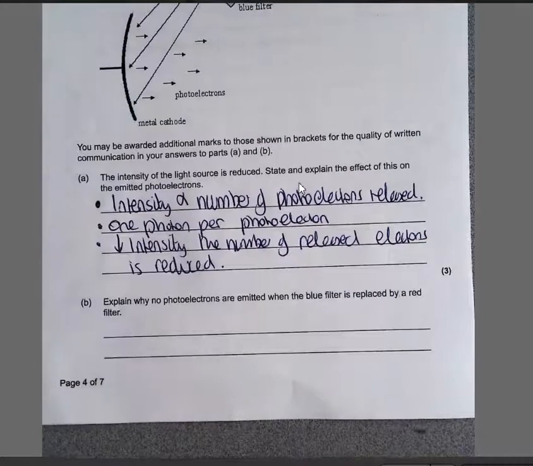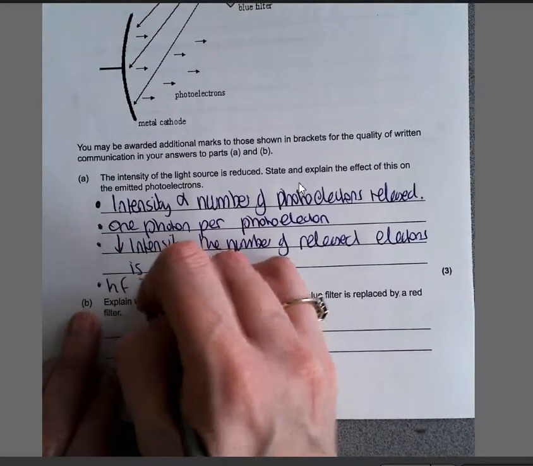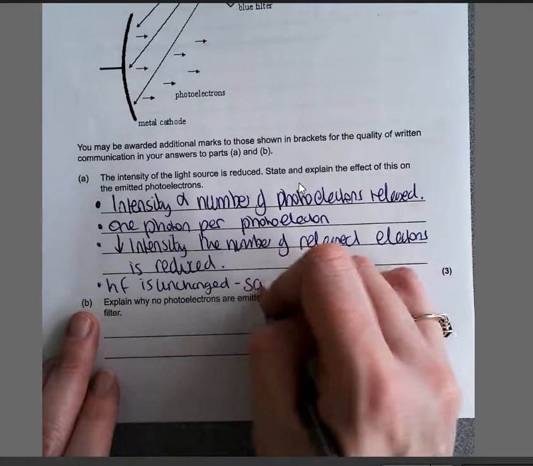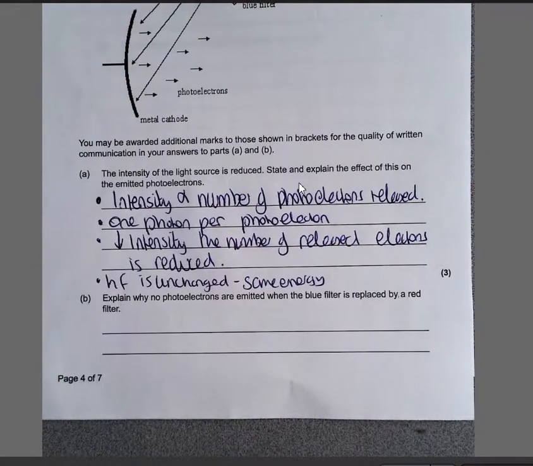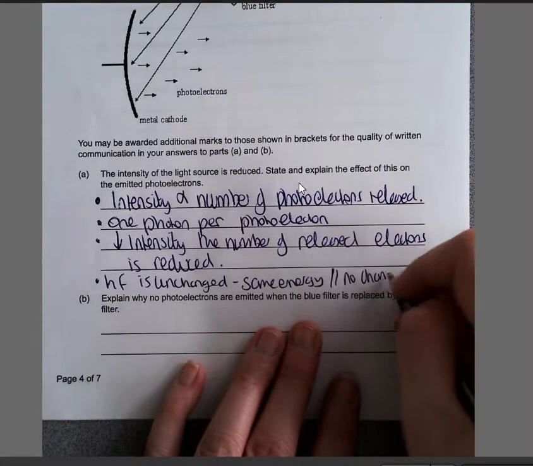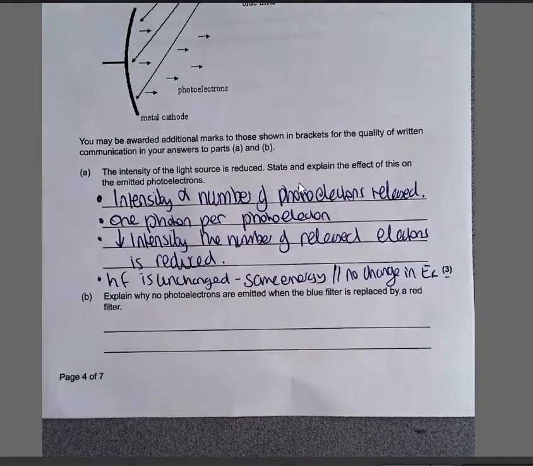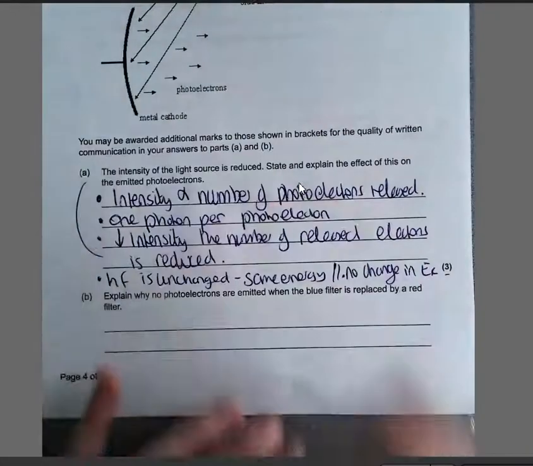Okay, 3 marks. You can also say that hf is unchanged, so they have the same energy, for a mark. And you can also say there is no change in their kinetic energy, for a mark. So 5 things you can say there to get a mark. The main points are these 3 though.